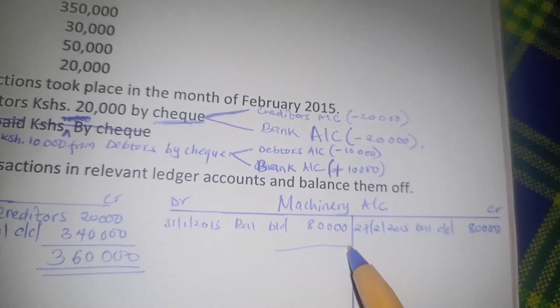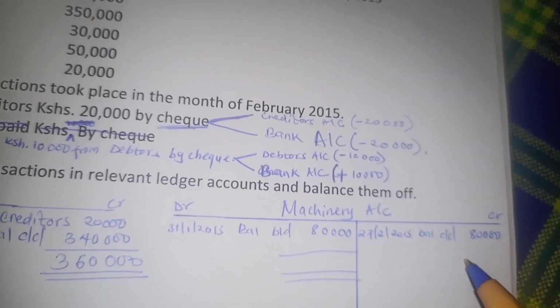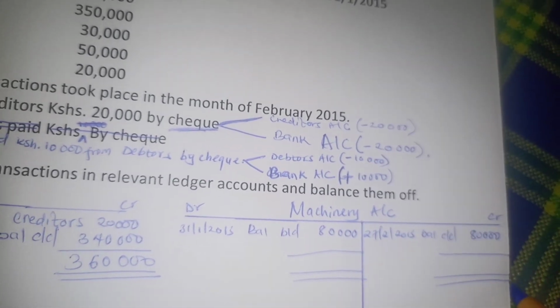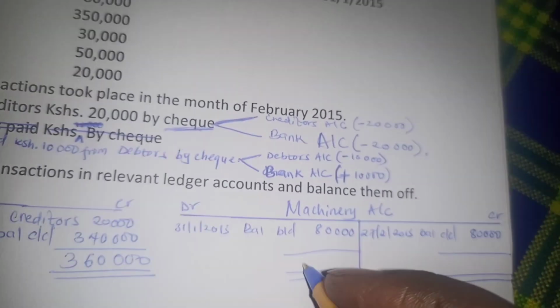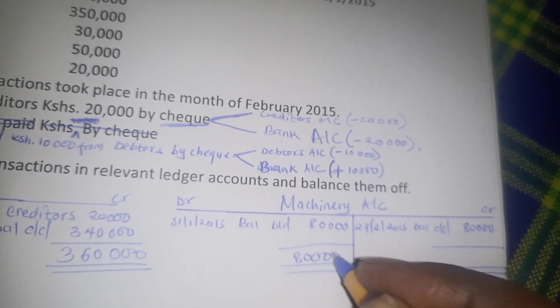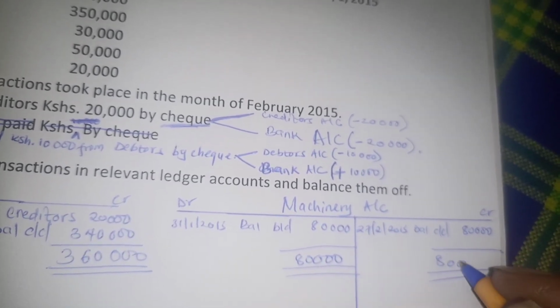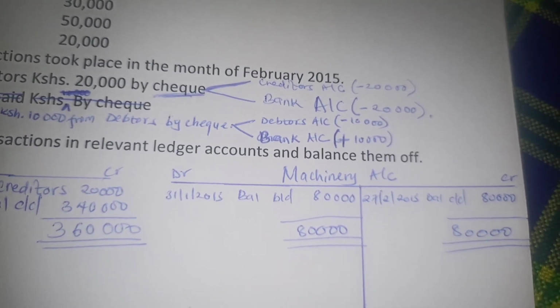Then you balance, get the final totals on both sides. This side is 80,000. This side is 80,000.